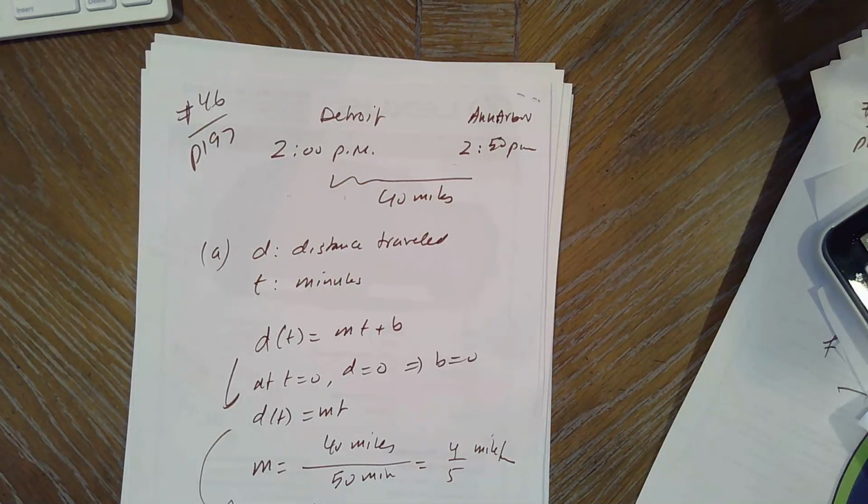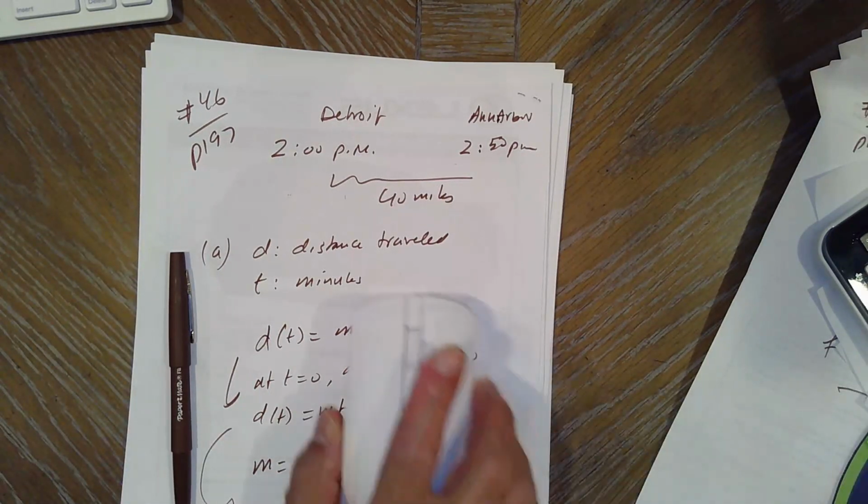Draw a graph, you can do that. What's the slope? It's 4 over 5, obviously. At what speed is Jacqueline traveling? 4 over 5 miles per minute. Okay, 4/5. So it's about 0.8 miles per minute. And that's it for 2.5.